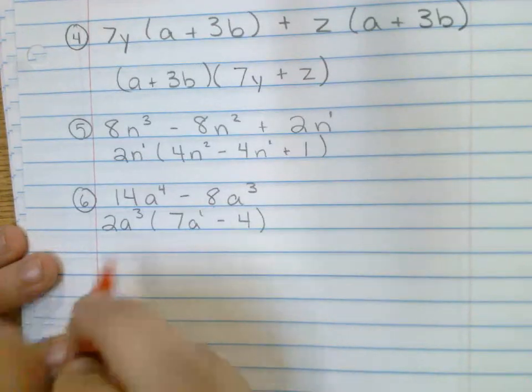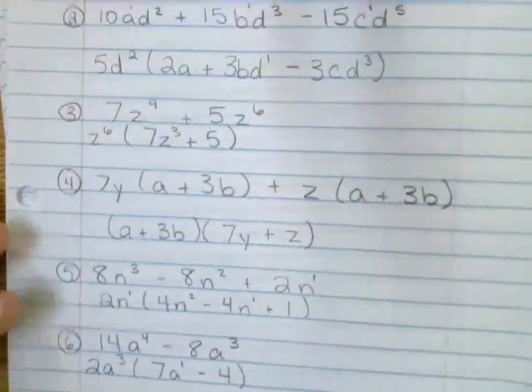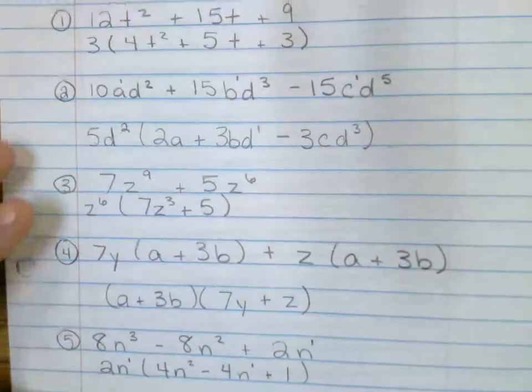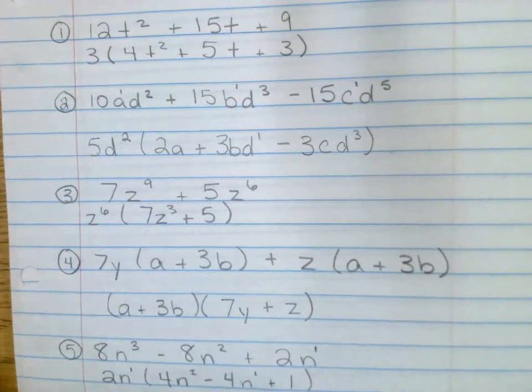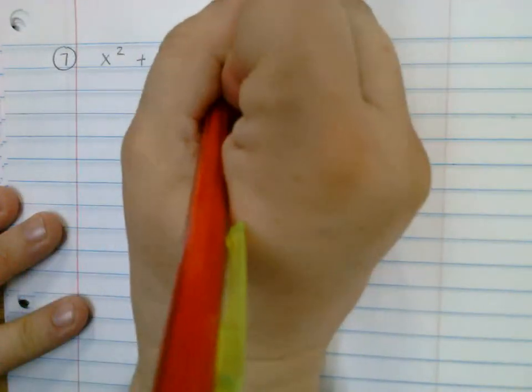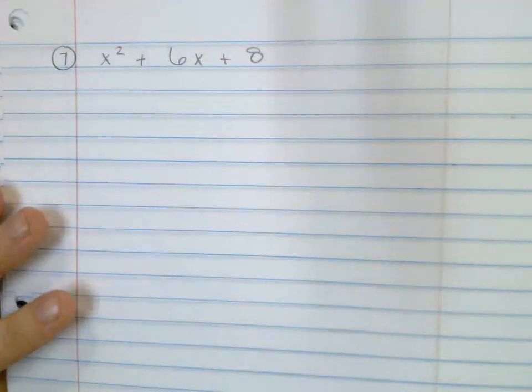Okay. Now, that's where you have your simple factoring, where you're just factoring out one thing from each of these. Okay, now we're going to go to our trinomial factoring. And let's do our first one. So we're going to do x squared plus 6x plus 8.